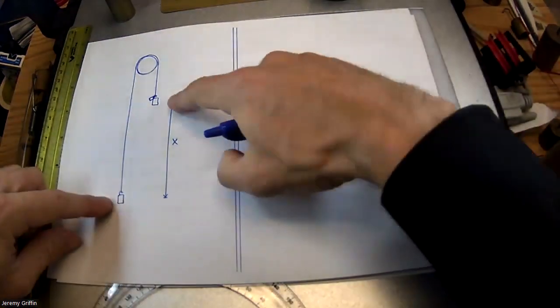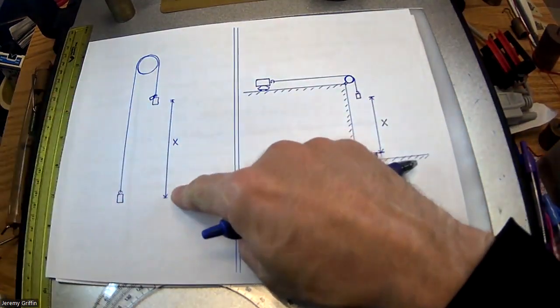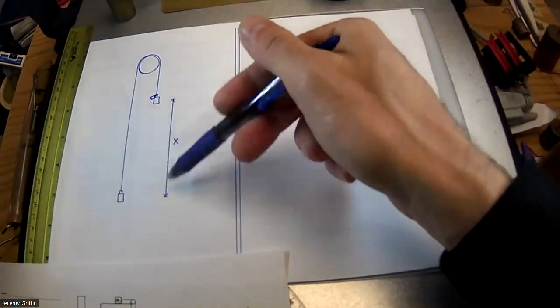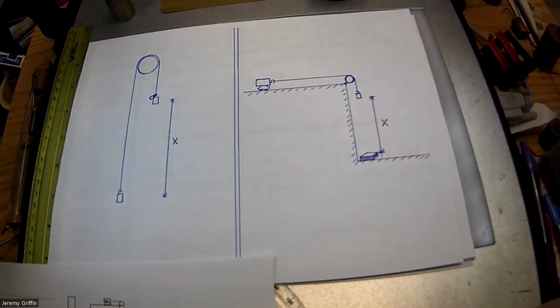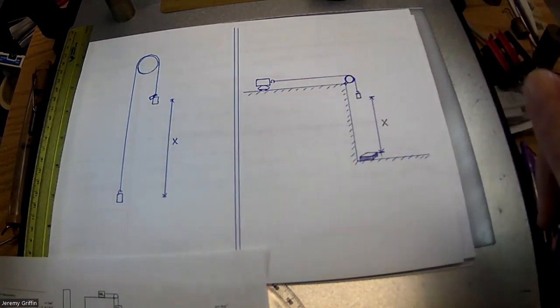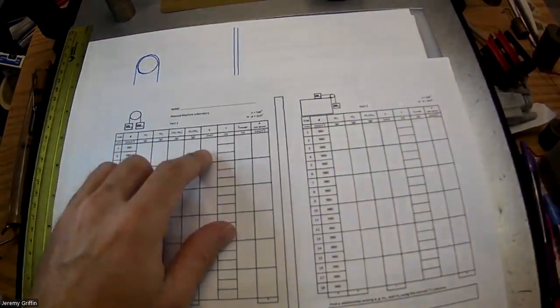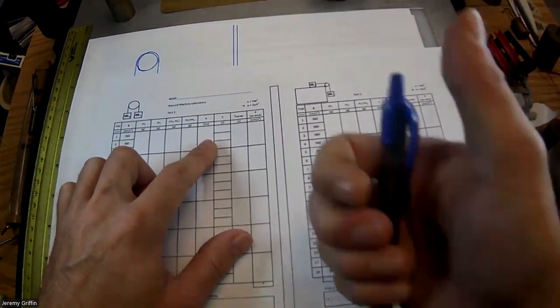So if these weights start from rest and exchange places, right? You guys got some meter sticks back there. I bet you could. It's probably pretty close to 100 centimeters for the vertical one. That's probably a good call, right? And the one that drops, well, those lab tables are a little bit short of 100 centimeters. Time. Now, you guys know this is the trickiest one in all your labs.